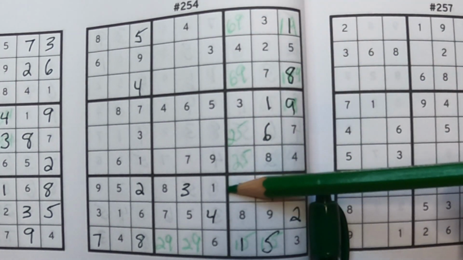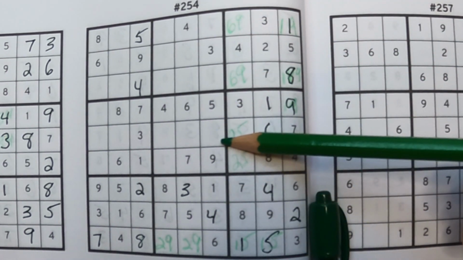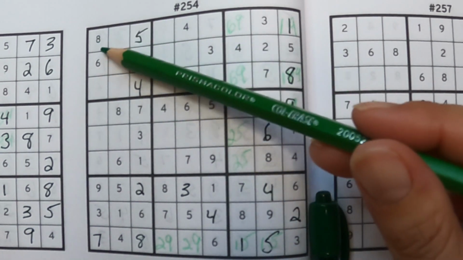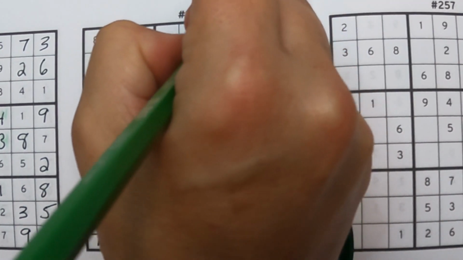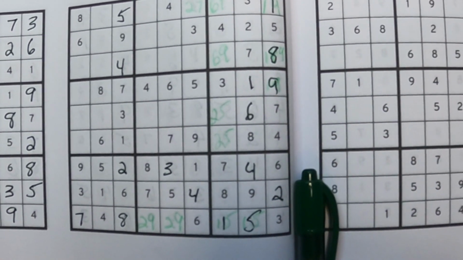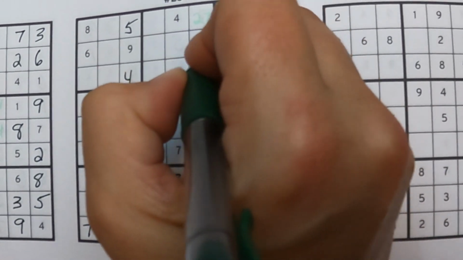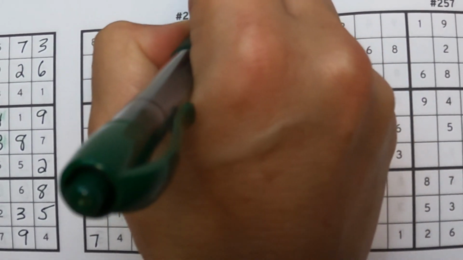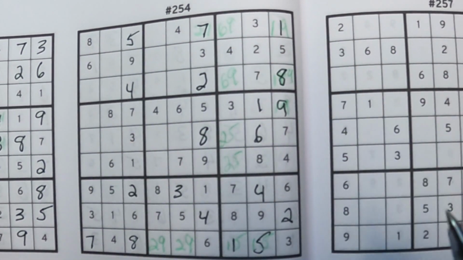For this column, we're missing 2, 7, and 8. We've got an 8 here. So 2, 7, 7 and 8 here. So that means this is our 2, and that 2 then makes this our 7 and 8.